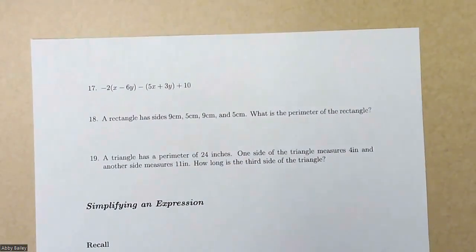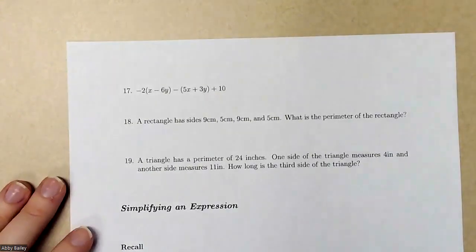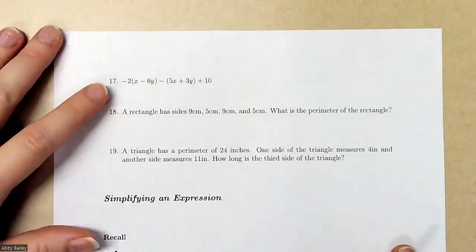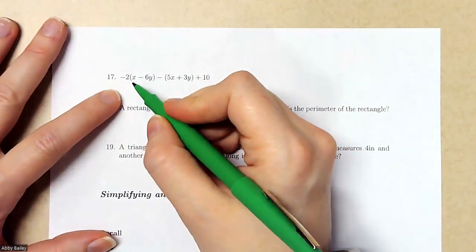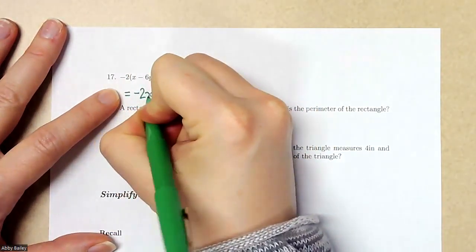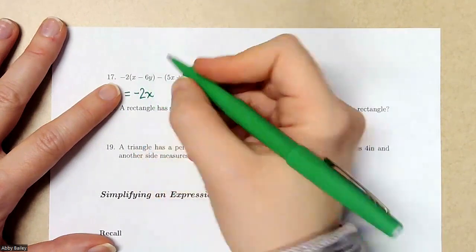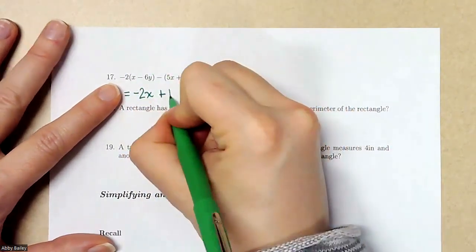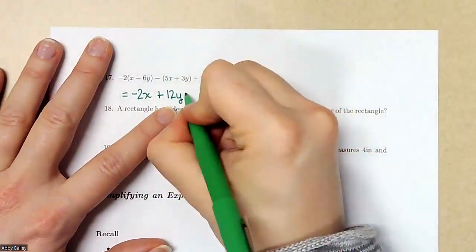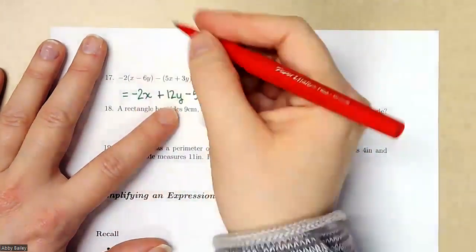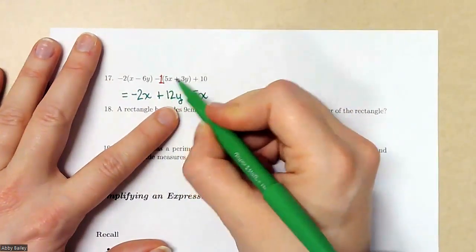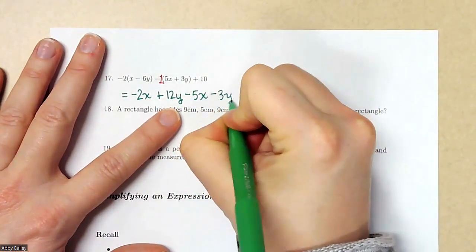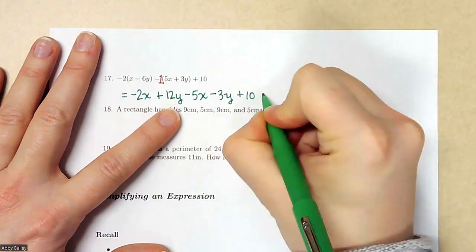Let's do it again. So here we go. I'm going to use that distributive property. I am taking away 2x's. I am taking away a debt, so a gain of 2 sets of 6y, so 12y. I am taking away a set of 5x, and I just put in an adjective, which is really 1. Okay, and I'm also taking away 1 set of 3y and plus 10.